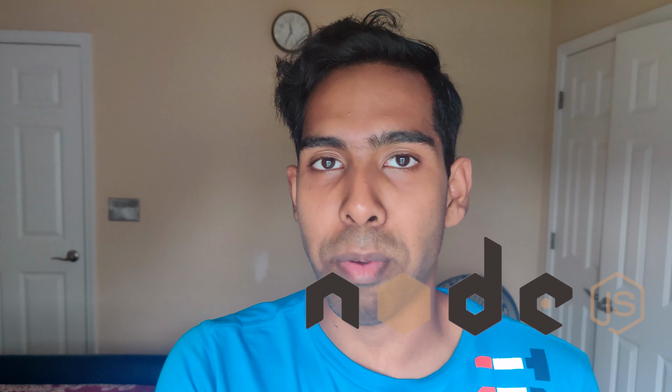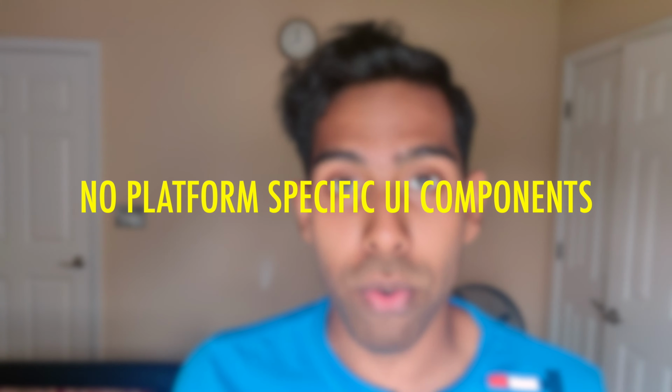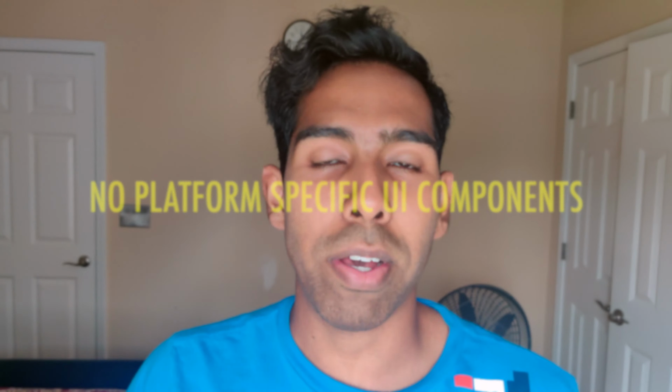Now, obviously, there's a lot of different mobile application cross-platform frameworks available, like React Native, Cordova, and Node.js, just to name a few. But what makes Flutter so special? Well, for one thing, Flutter doesn't require any platform-specific UI components. So that means that you don't have to worry about the UI consistency on different platforms like Android and iOS. Flutter actually eliminates that factor altogether and makes the UI consistent on all platforms.